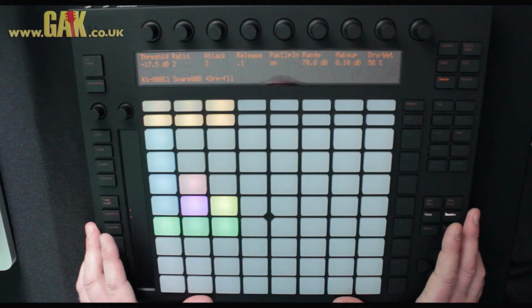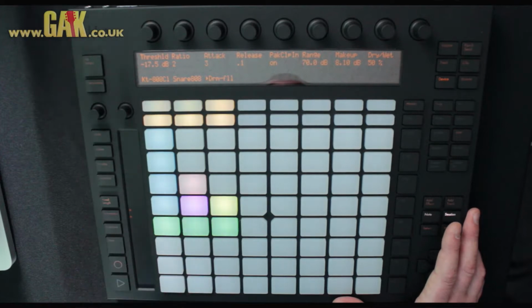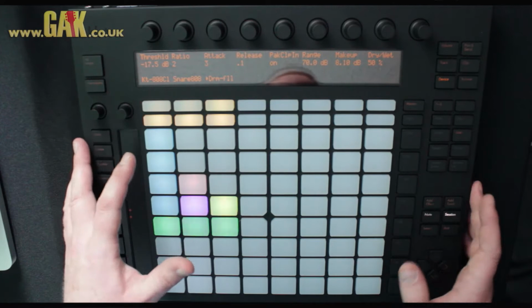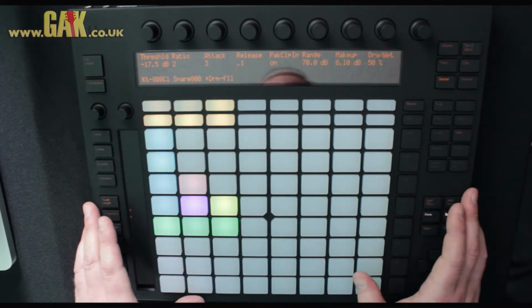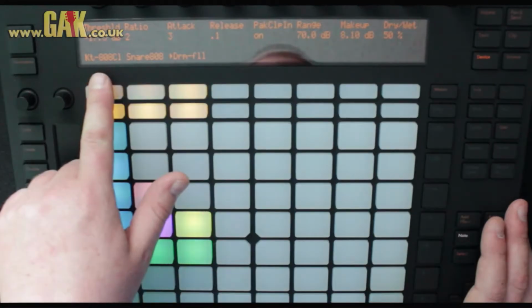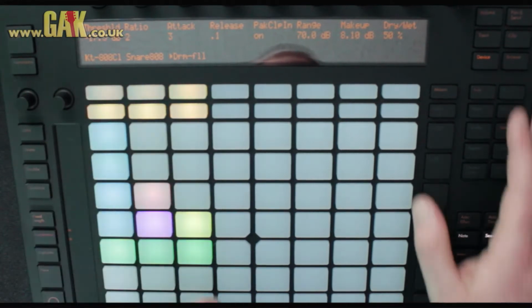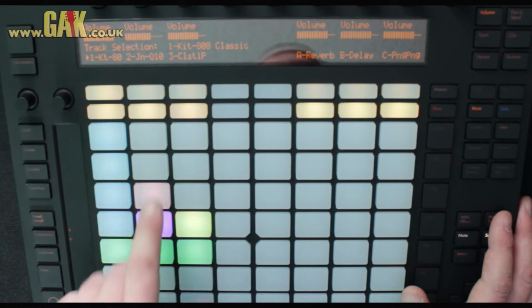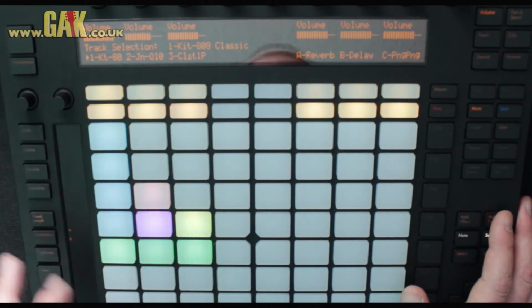Now, the clips are the loops that we were working with, and now that we're in the session view, these are the musical loops that we were creating before. And each track, you can see we've got the kit over here. If we just go to the volume section here, we've got our drum kit, we've got the Juno bass, and then we've got the Celestial pad here as well.